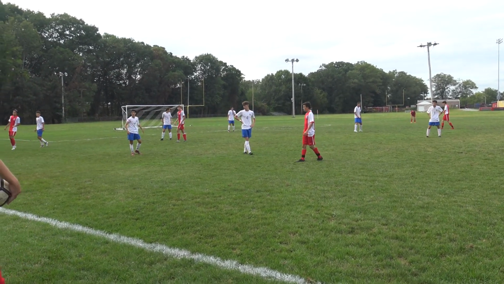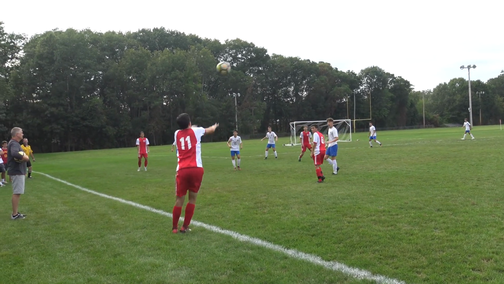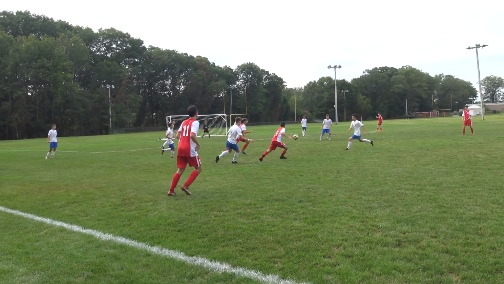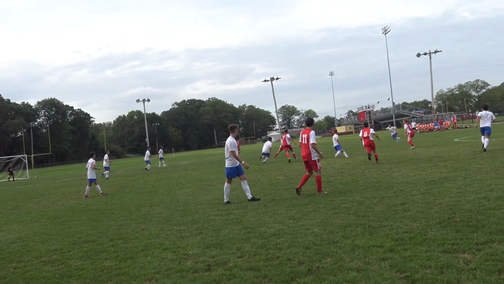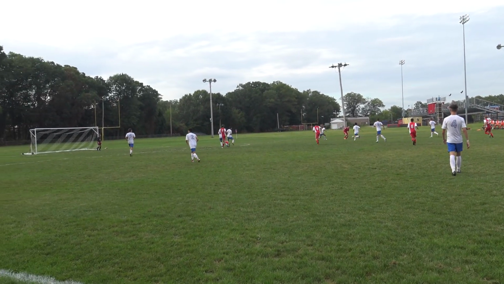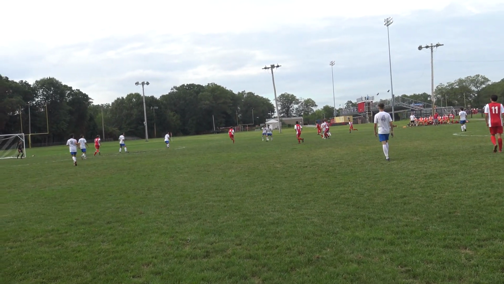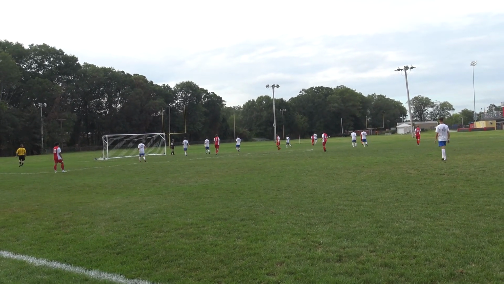We're 18:30 into the second half. It's 1-1. 11 on the throw for Natick. There's nobody on him. Brendan plays it to the side. 11 off his chest. That's under Luca. It goes to the side. 3 to the wing. That's the right back is coming up. That's Eric that played it out of bounds.